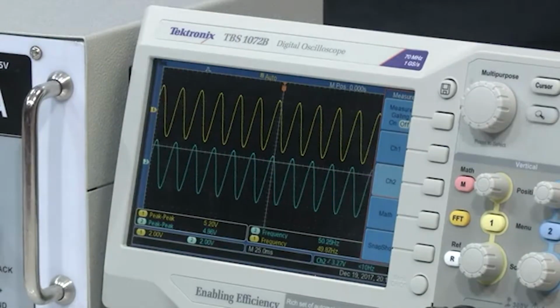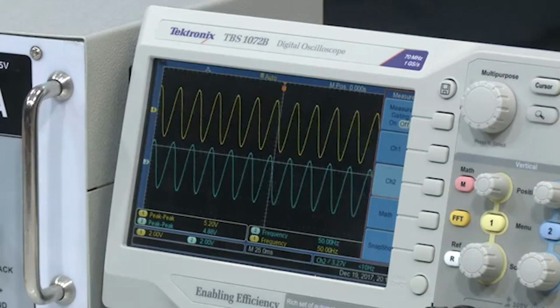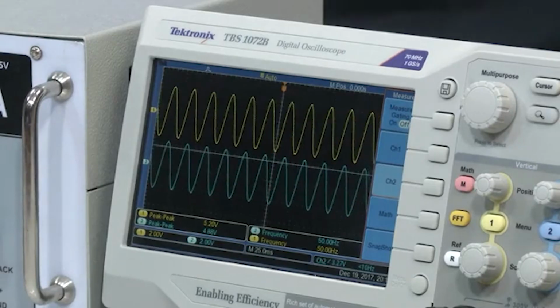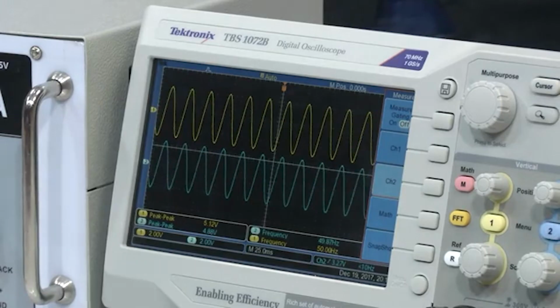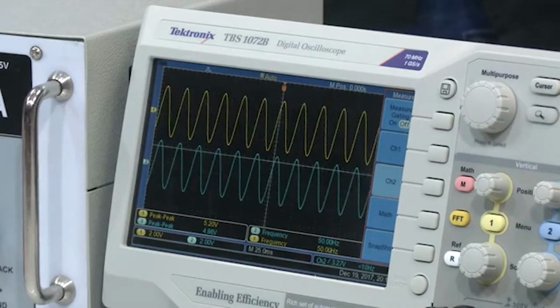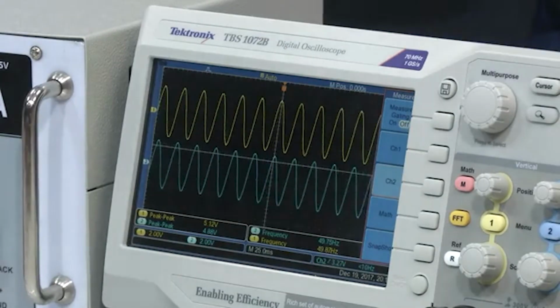So we can see the frequency 50 hertz, it is allowing 50 hertz to pass. Frequency 1, which is the yellow one, is the frequency from the function generator, and frequency 2 is the output of the passive low pass filter, and you can see that the output is 50 hertz. Now let us increase the frequency.